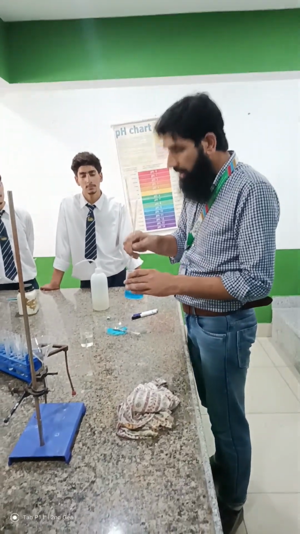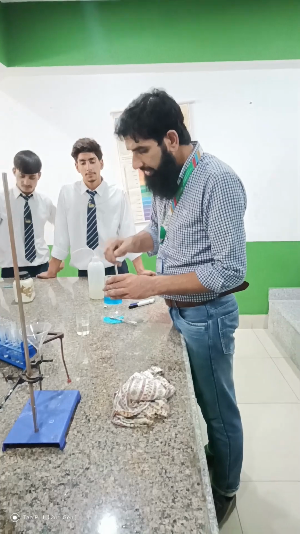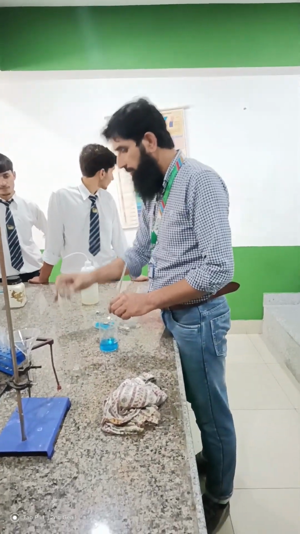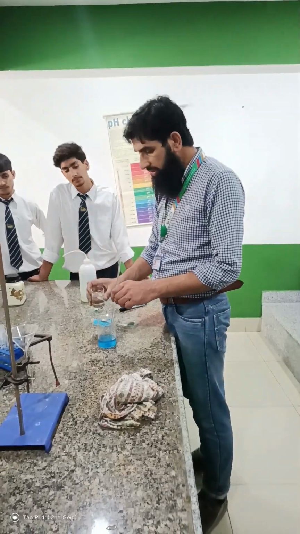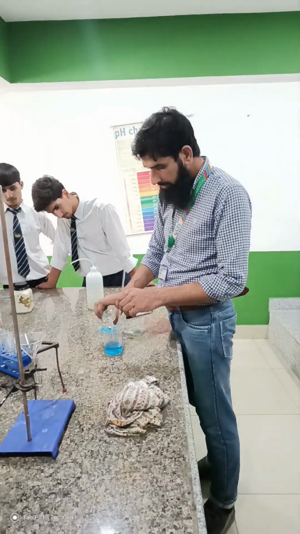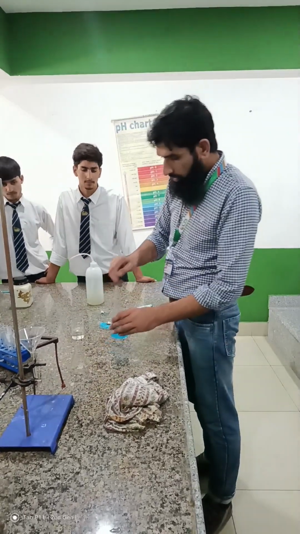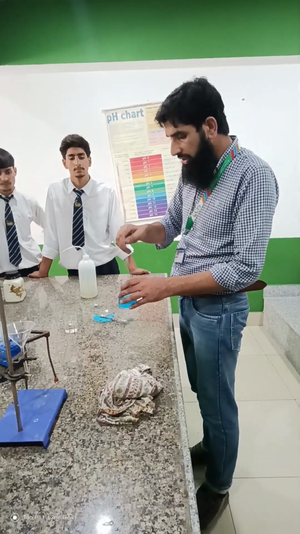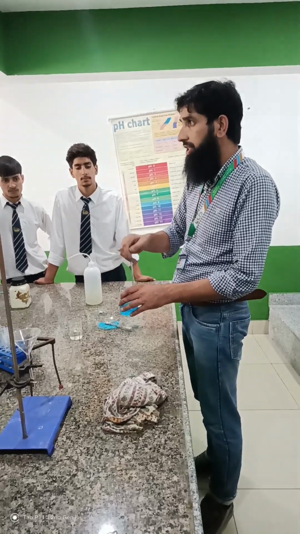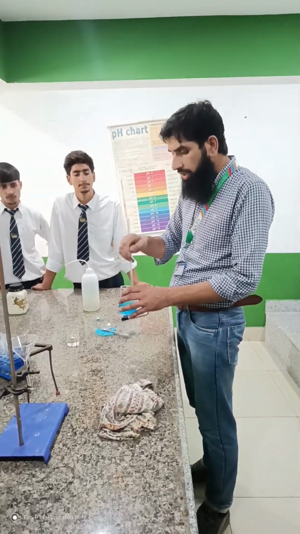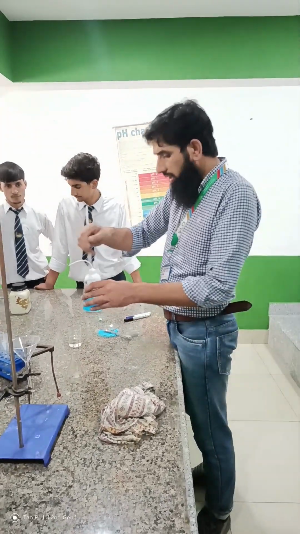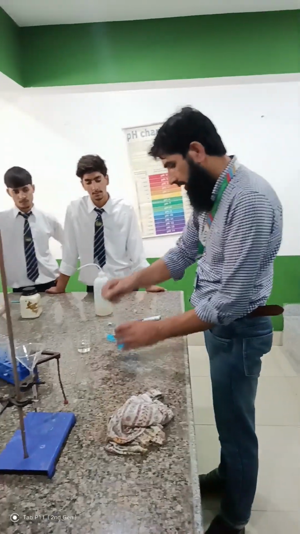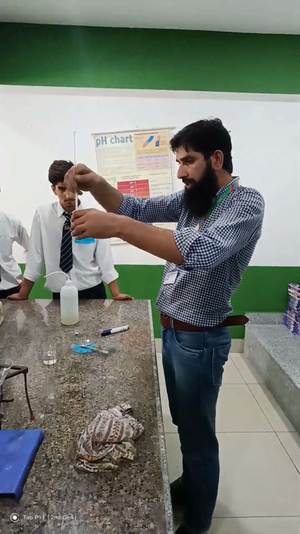Now, for the purpose of activation, I will add 3 to 4 ml of sulfuric acid in it. I have made it in front of you a little while ago. I will add 3 to 4 ml of sulfuric acid in it. What is the purpose of sulfuric acid? To activate the reaction, because this displacement reaction is an endothermic reaction. It requires activation. You can activate this reaction either by heating or by adding acid. Now I think all the copper sulphate has been dissolved.